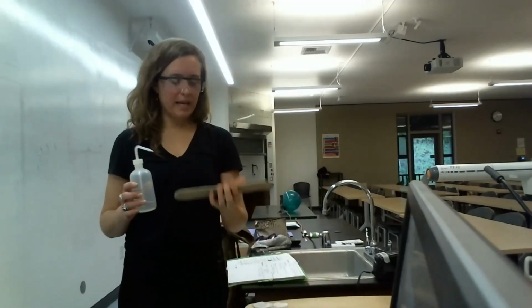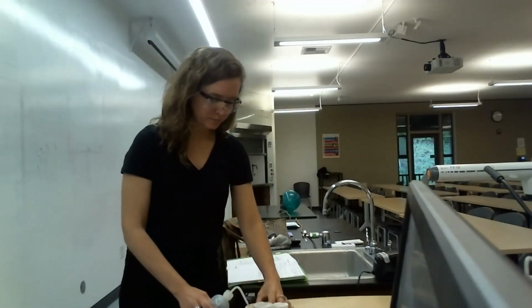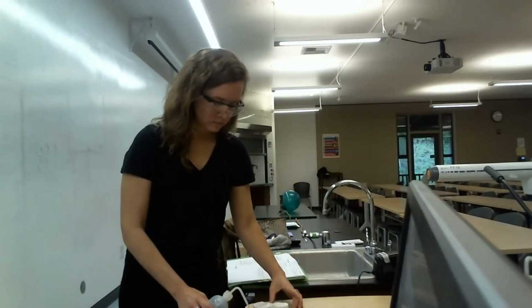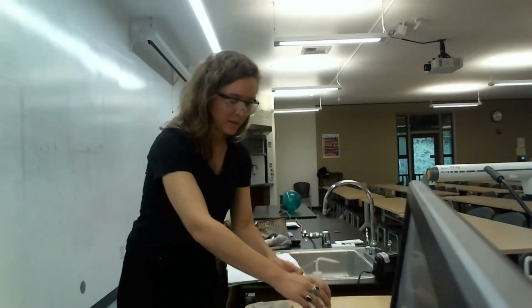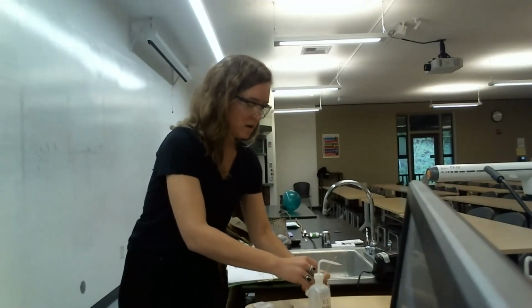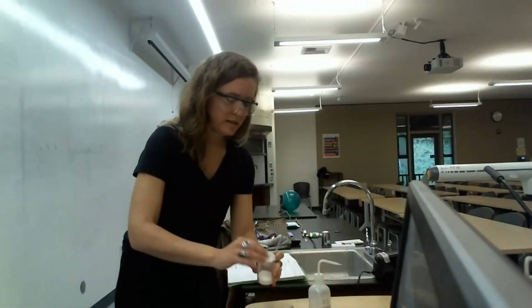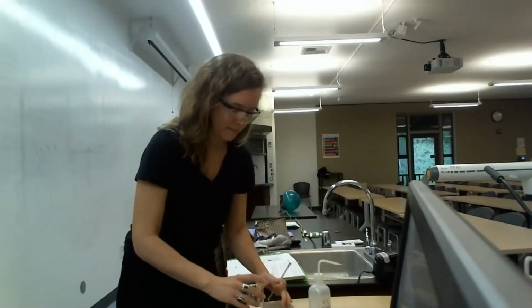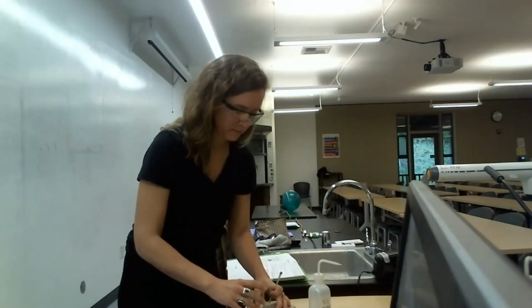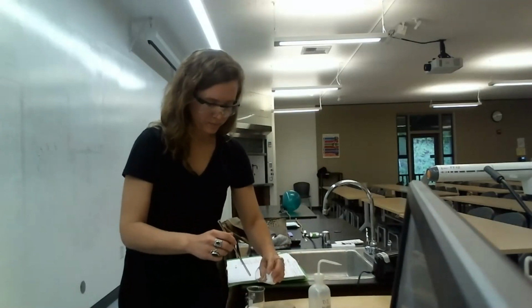So onto this plank, I am going to place a little bit of just DI water. And I'm going to place the big beaker onto the plank with the DI water and mix the contents together into that big beaker. I know you can't quite see, but I'll show you in a second.